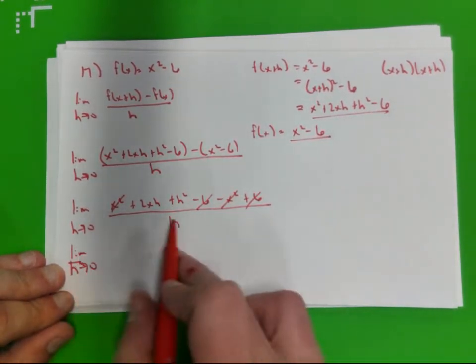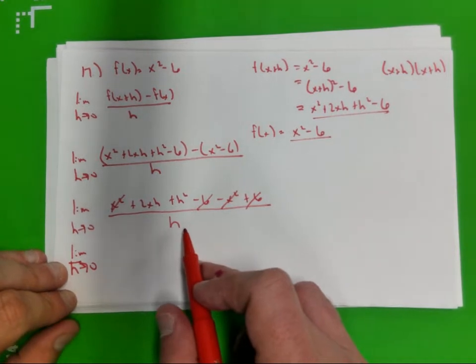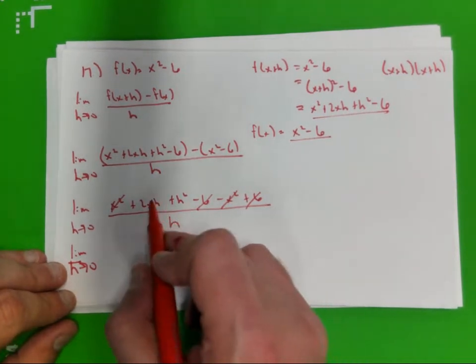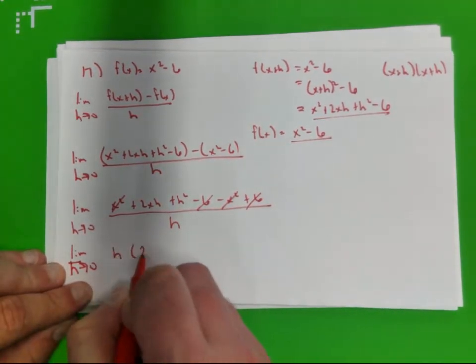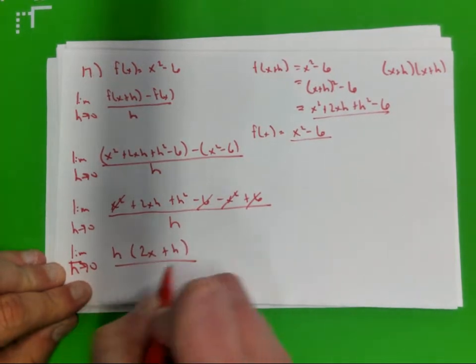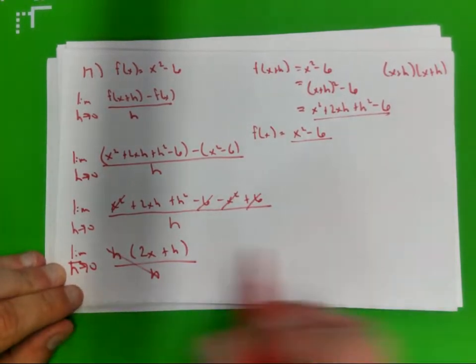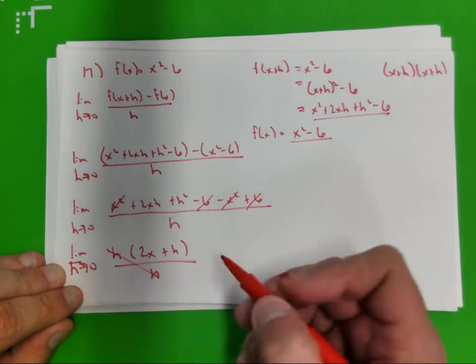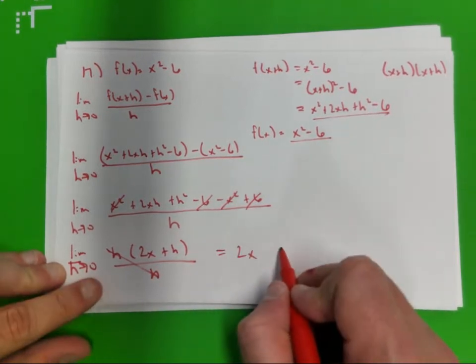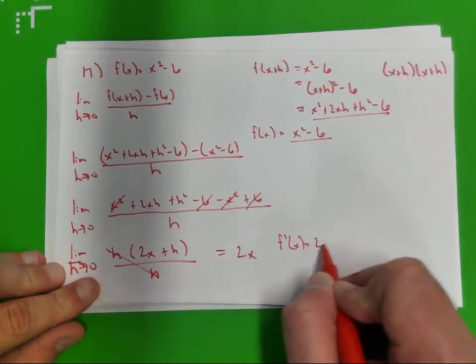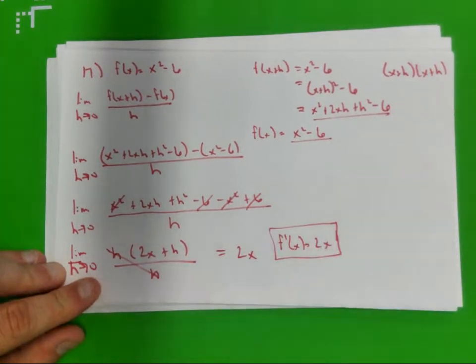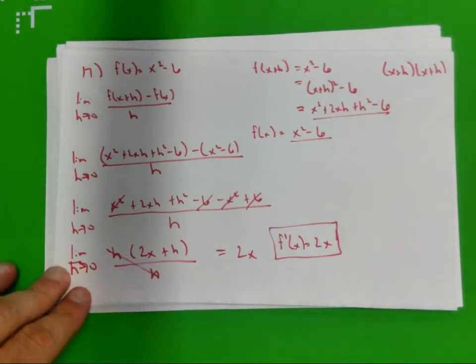Now, we look here. We plug 0 in and we still get 0 in the denominator. So we're going to do a toolkit strategy for limits. I'm going to factor out an h. The h is cancelled out. Now I plug 0 in. 2x plus 0 would just be 2x. So my f prime of x equals 2x. That's my derivative, aka slope generator.